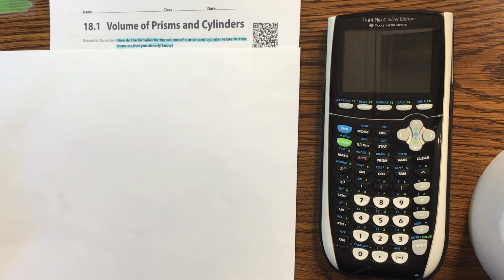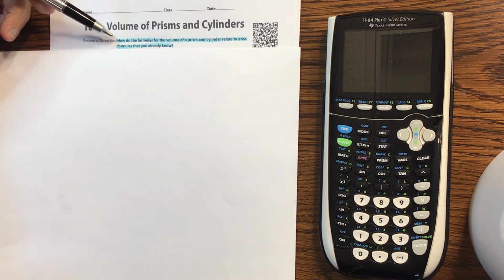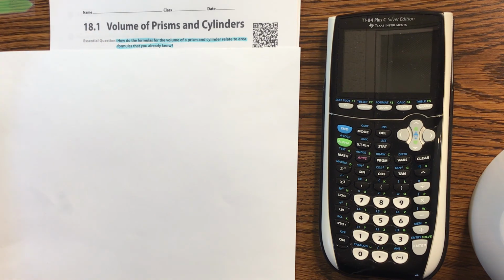It's going to require us to know which formula to use at what time, but here is what the essential question is dealing with in this section. How do the volume formulas of a prism and a cylinder relate to the area formulas, which we already know? Again, you're very familiar with the area formulas. You've been doing it probably since 4th grade.